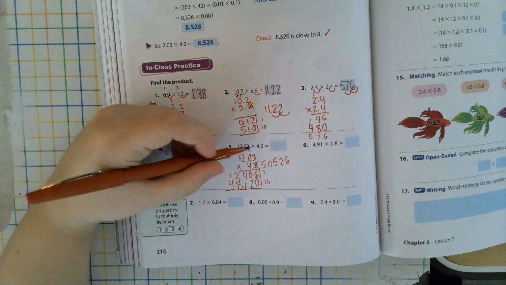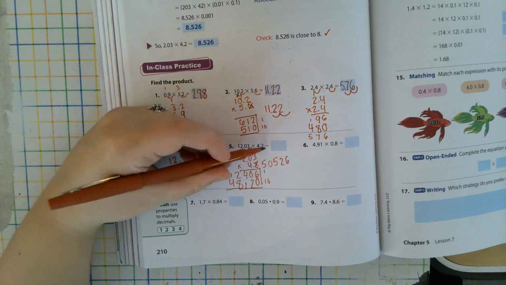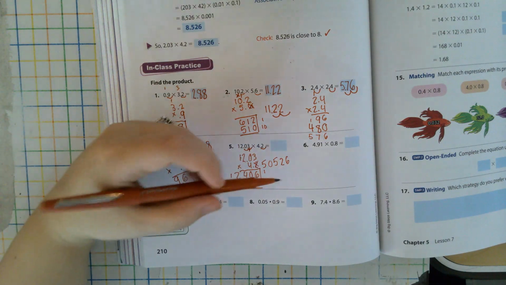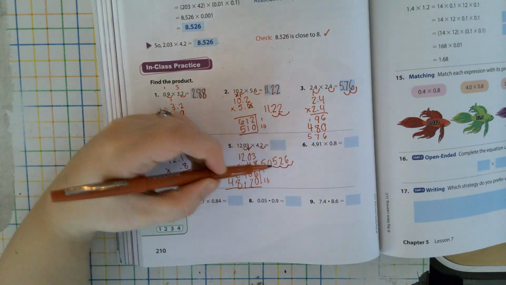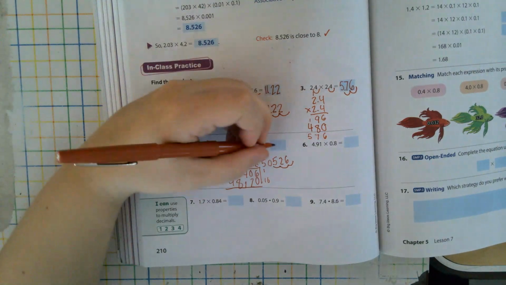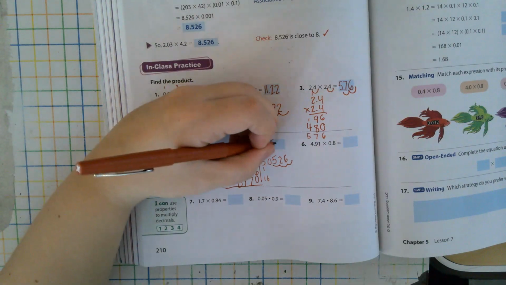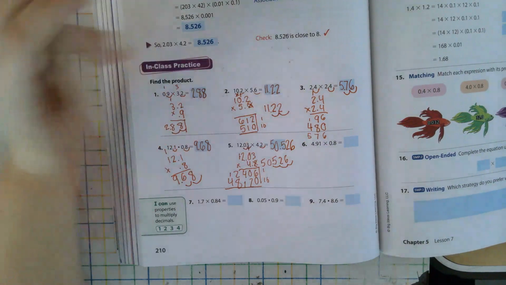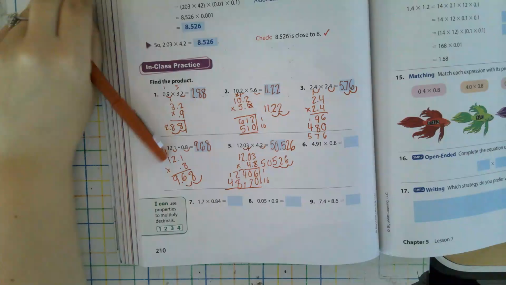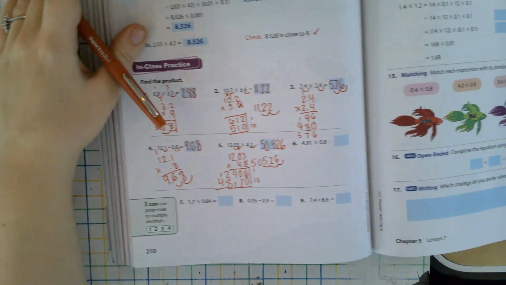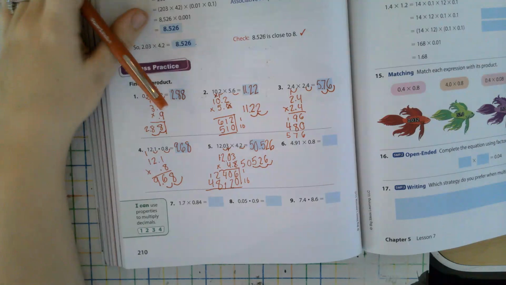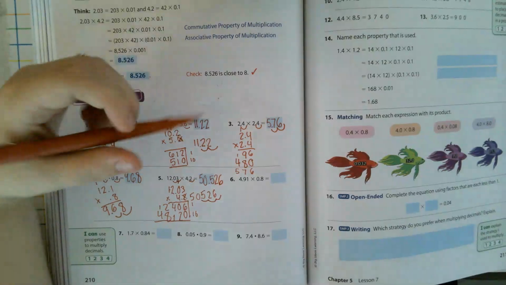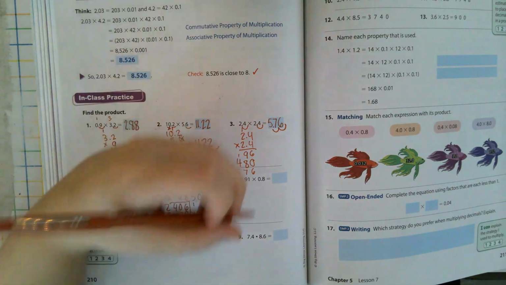No, I need to do my swoops. There are 3 numbers past the decimal point. Kinsley, what's my answer? It would be 50.526. Yes, good job. Should be 50 and 526 thousandths. Good job. Thousandths. All right. Next we have 4 and 91 hundredths times 8 tenths.